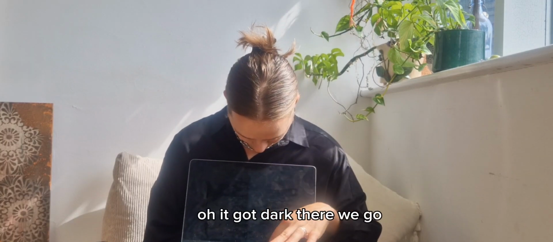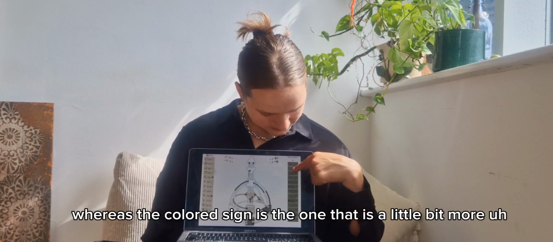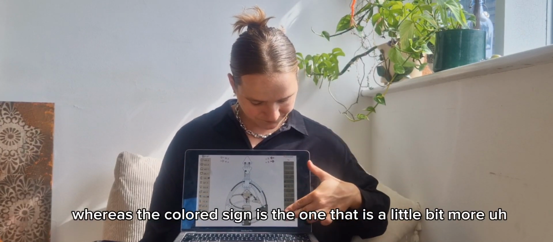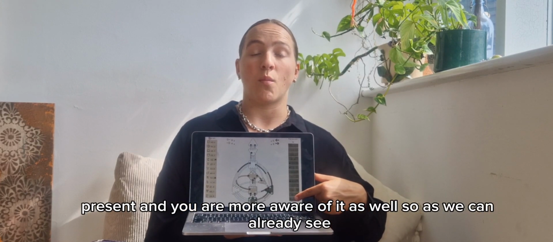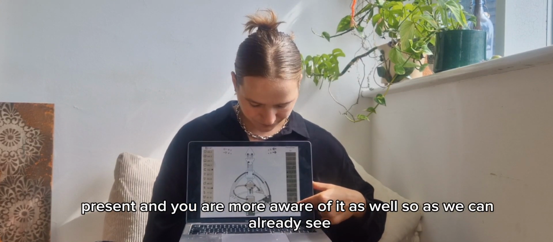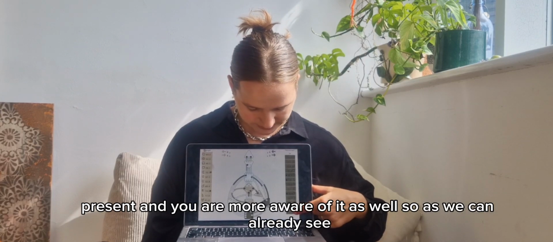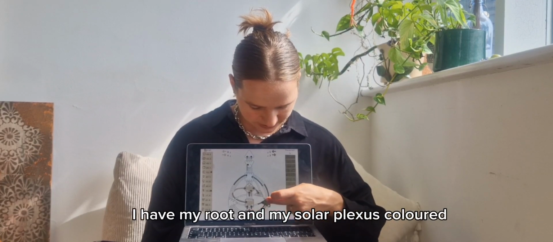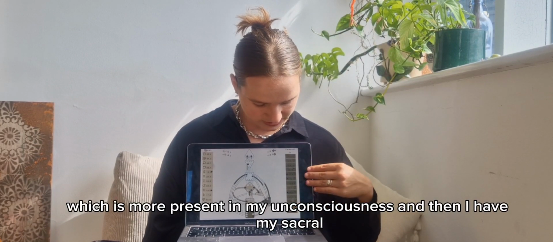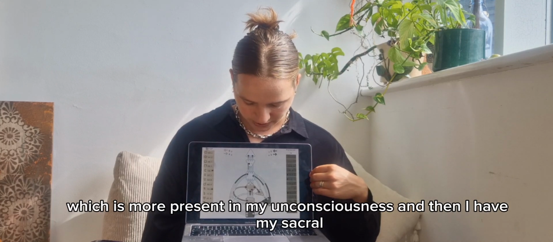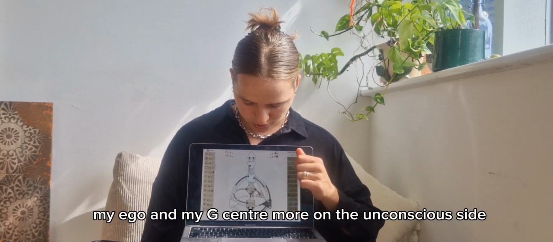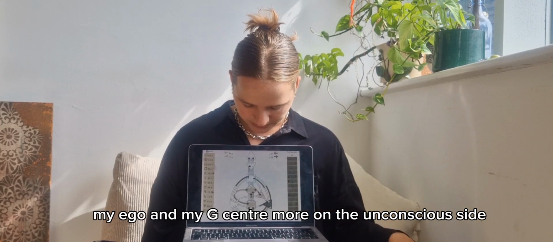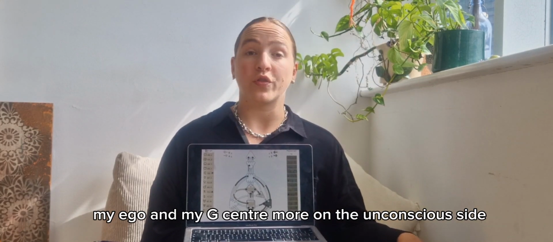Whereas the darker colored side is the one that is a little bit more present, and you are more aware of it as well. So as we can already see, I have my root and my solar plexus colored, which is more present in my own consciousness, and then I have my sacral, my ego, and my G center more on the unconscious side.